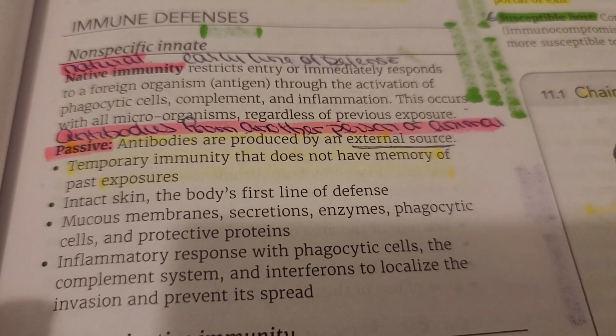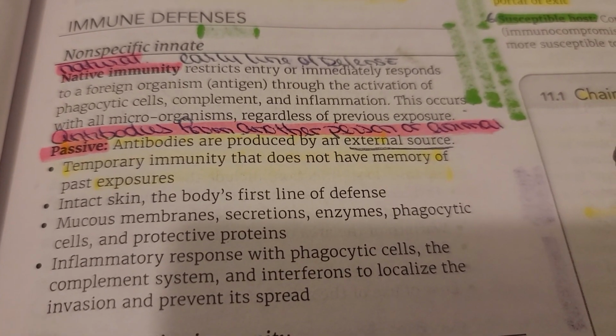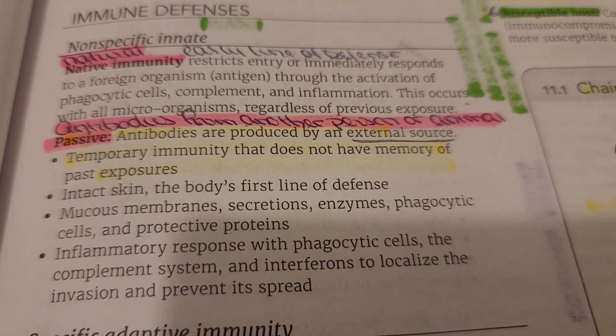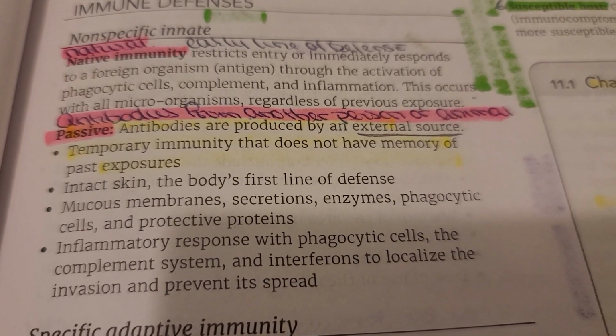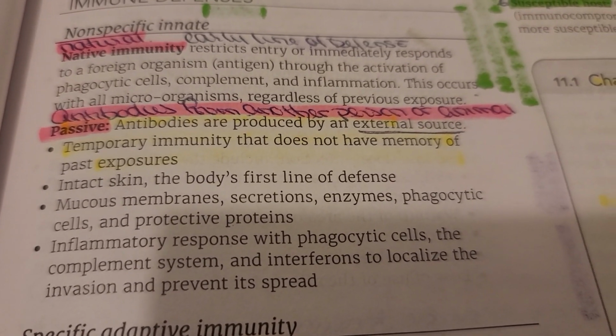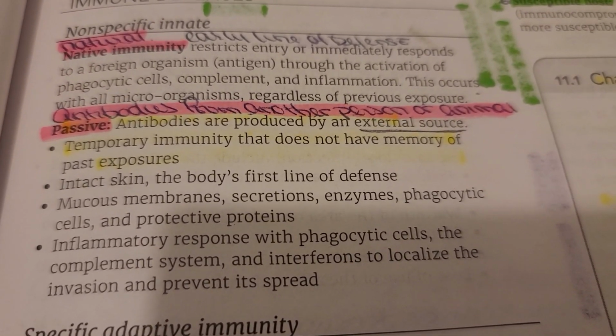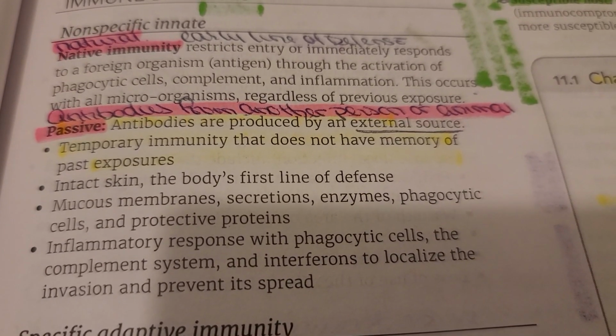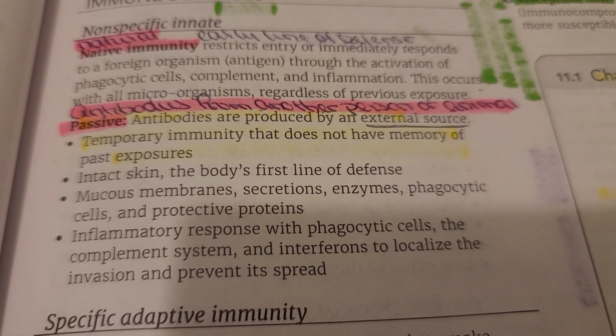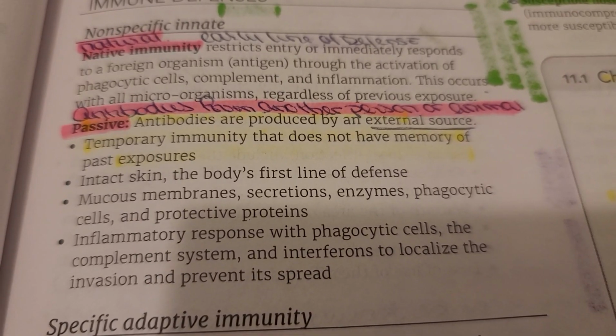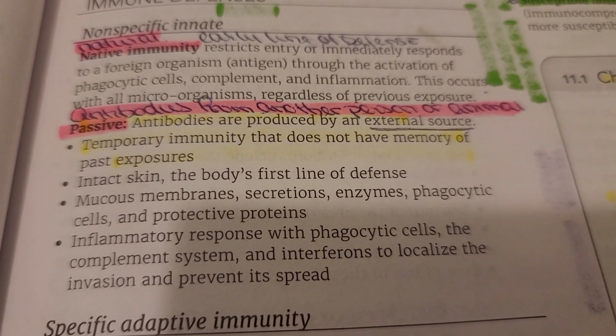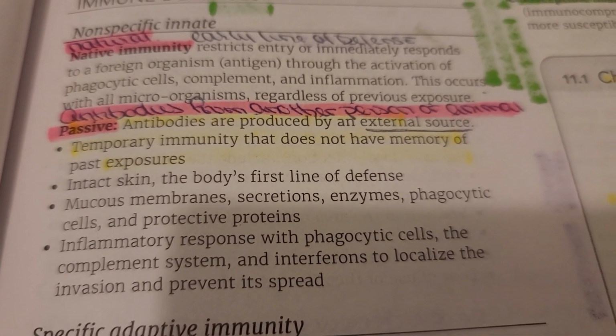Passive immunity is antibodies from another person or animal. Antibodies are produced by an external source. Keyword: external source. It is temporary immunity that does not have memory of past exposures, because there wasn't any. You got it from someone else. It's like artificial.